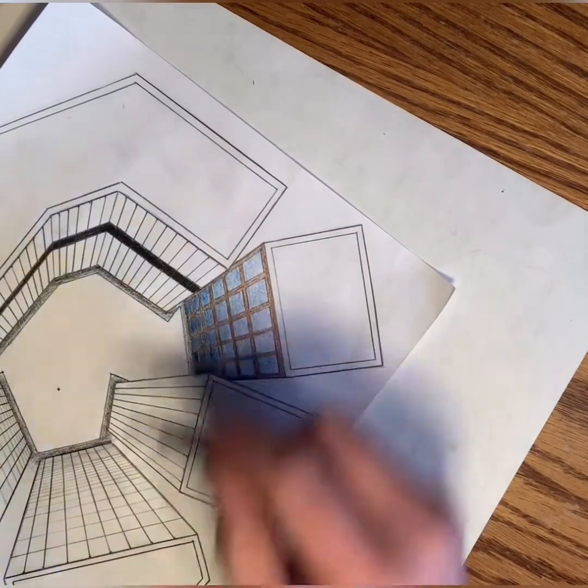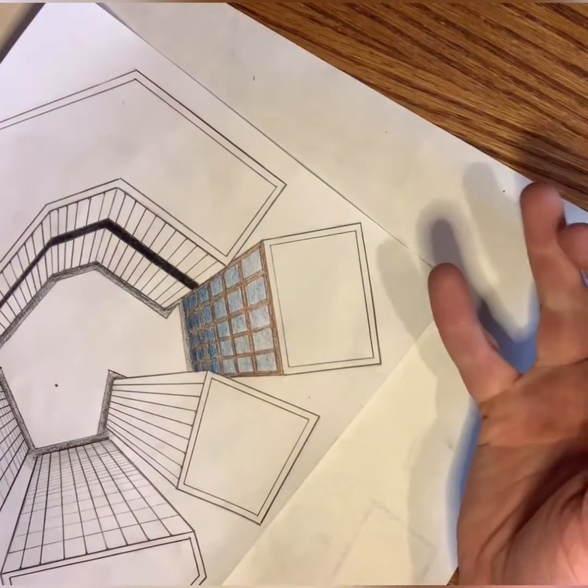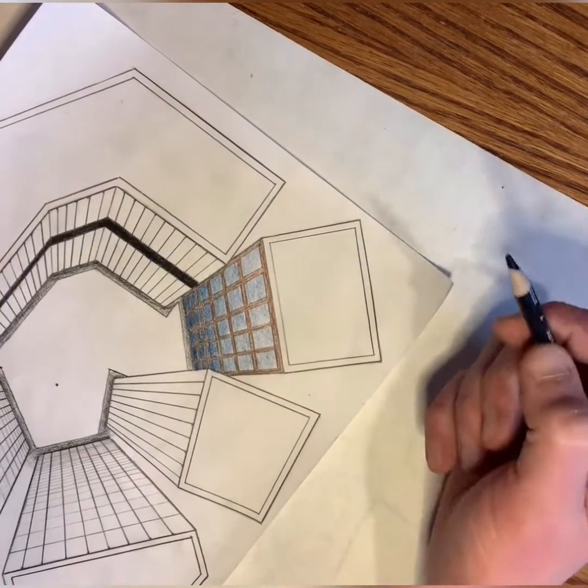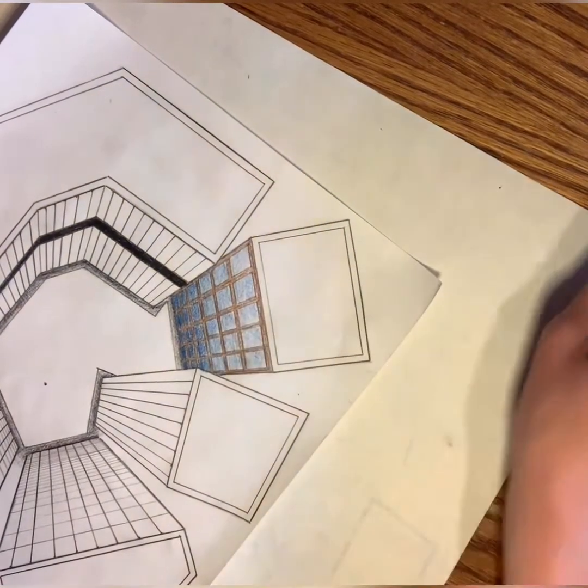and there you have it. Dark blue at the base of the windows so that it looks like they're further away. Remember, the further things are away, the darker they should appear. And then when you get up to the top level, it should look a little bit lighter.